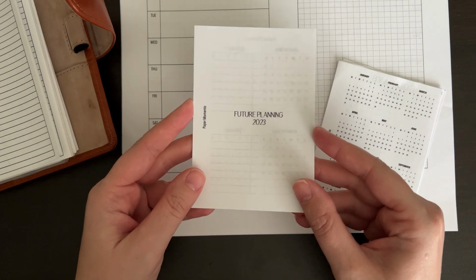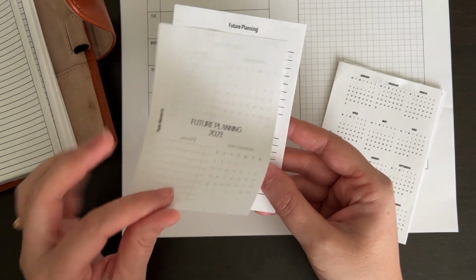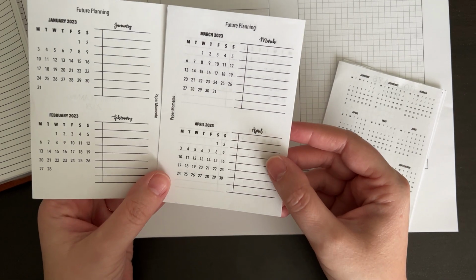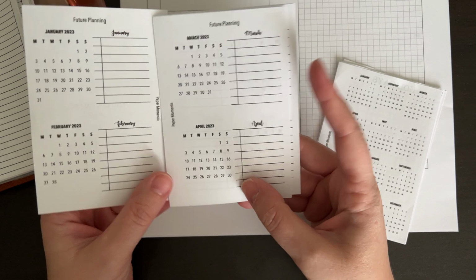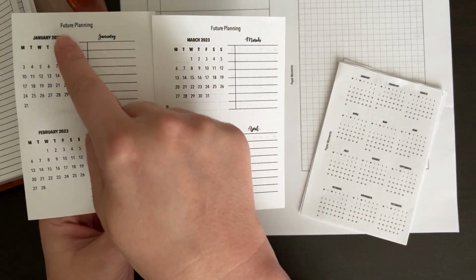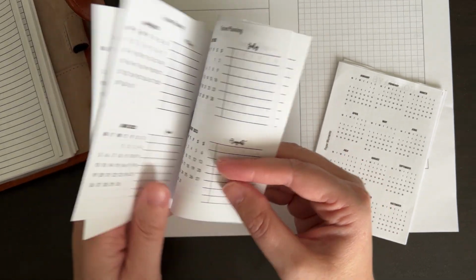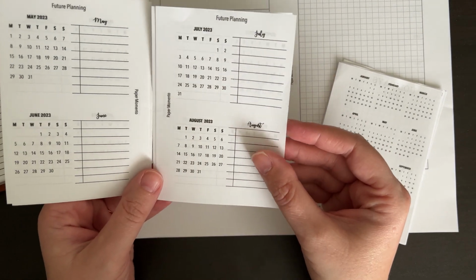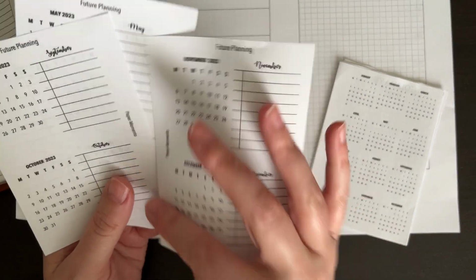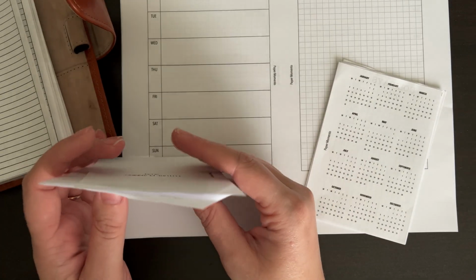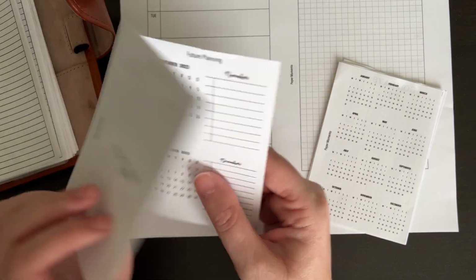I was asked to do a Pocket Plus, so I went ahead and made a future planning Pocket Plus. It has the year of 2023 in future plans. Looking at this now, I realize that this font is all dark, so I might just update these files and fix the fonts and kind of lighten them up. But this is in Pocket Plus size, and I think I made this in personal size as well. It was one of the sizes that was recommended.